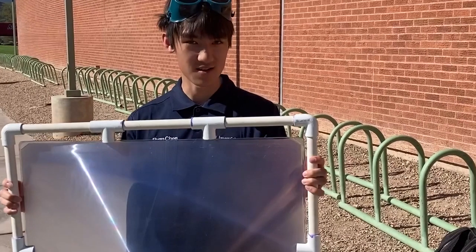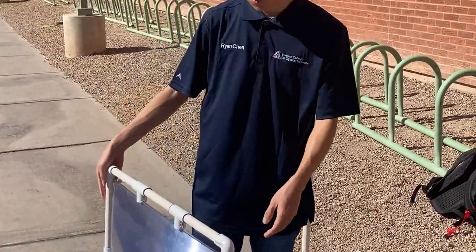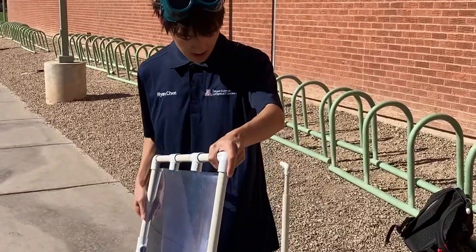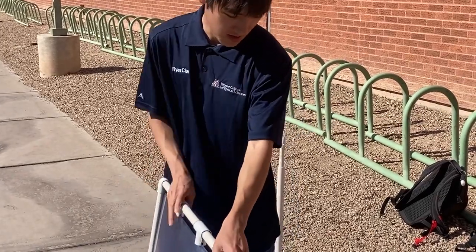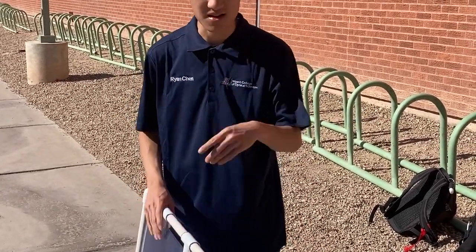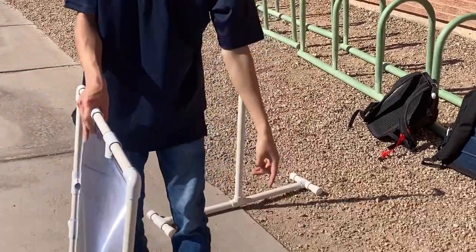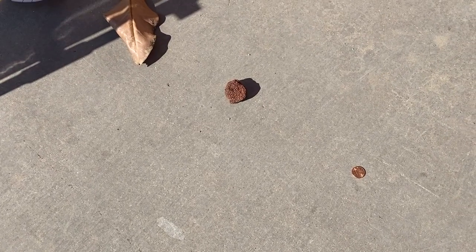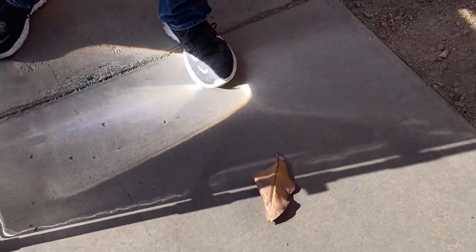Alright, so we have our Fresnel lens here, and there are two things that we want to make sure of. One, that we point the face of our lens directly at the sun, and two, that we are at a correct distance from our object so that all of our light is focusing onto a small spot. So we have three objects here that we're going to focus our light on. We have a leaf, a lava rock, and a penny. And let's see what happens.